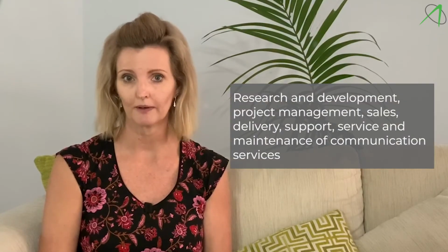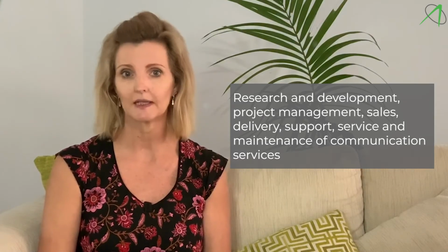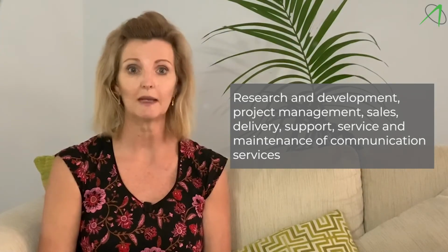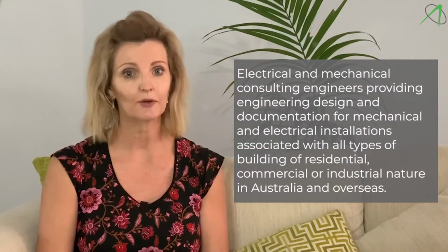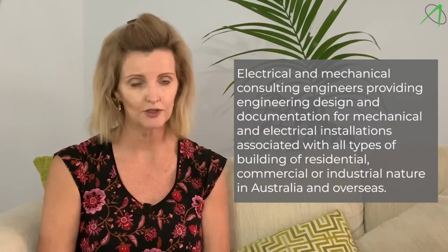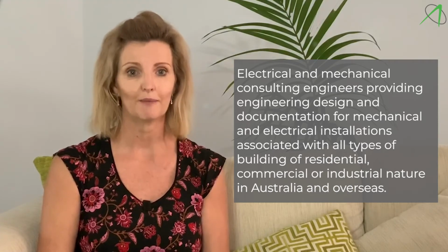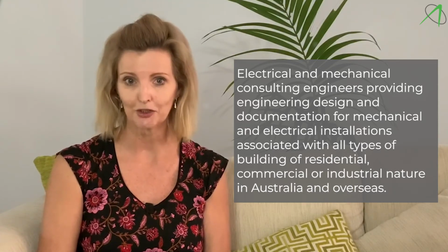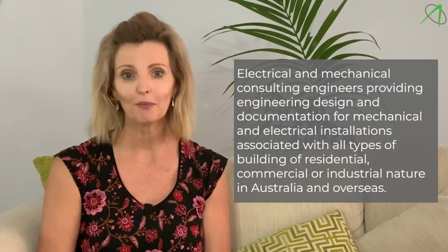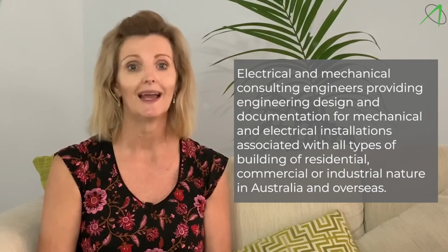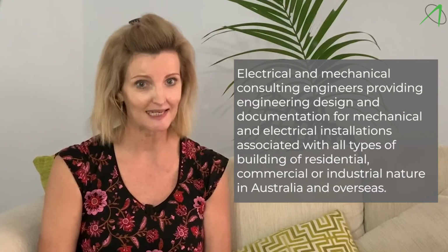So the first example is, it's documented and stated as research and development, project management, sales, delivery, support, service and maintenance of communication services. The second example is electrical and mechanical consulting engineers providing engineer design and documentation for mechanical and electrical installations associated with all types of building of residential, commercial or industrial nature in Australia and overseas.